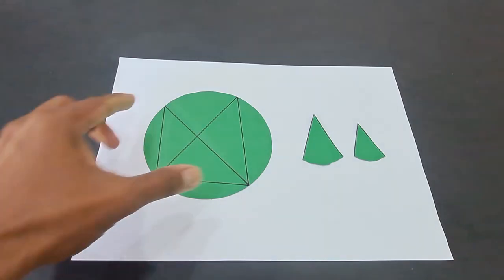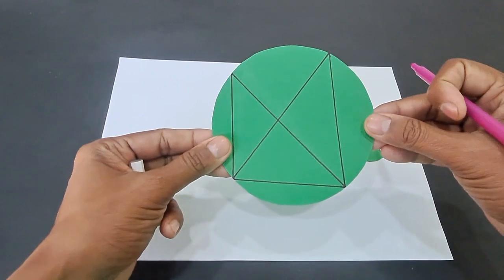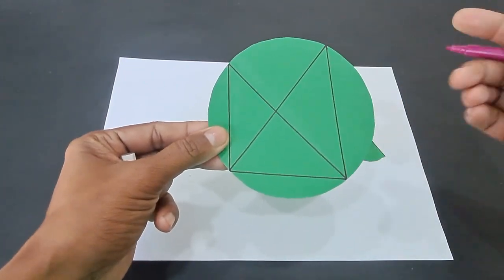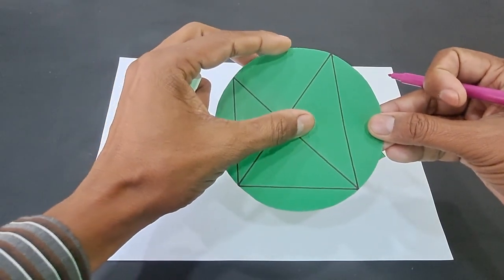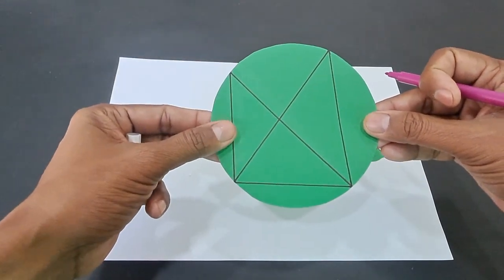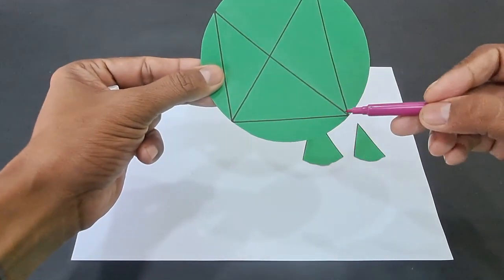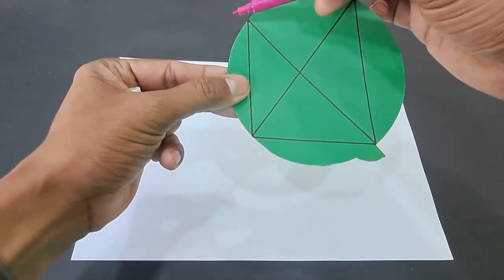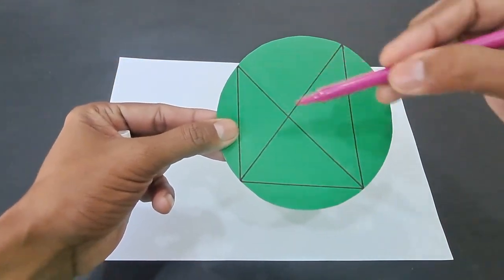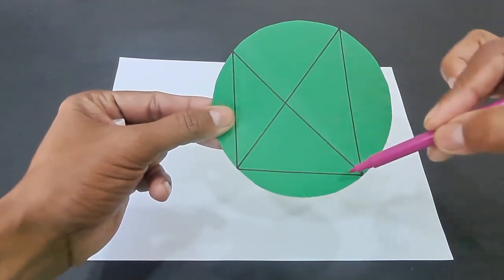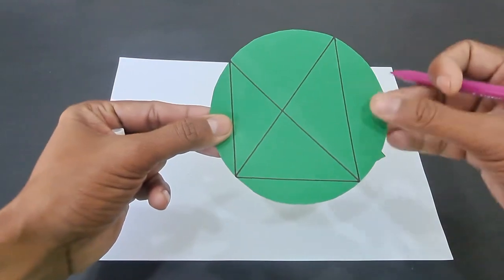For this activity, you need to first take a cutout of a sheet of paper in the form of a circle. You can take any appropriate radius, like I have taken here 4.5 centimeter as the radius. You can draw lines like this. This is a chord, and we have taken 2 points on the circle here above, and we have joined those with the end points of the chords. That will give you this particular figure.